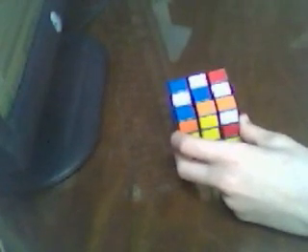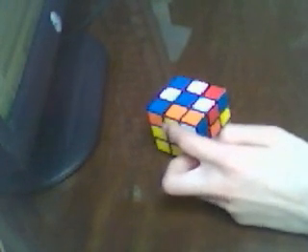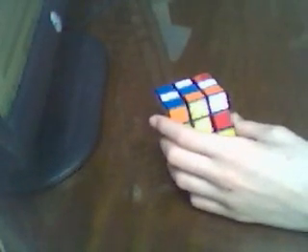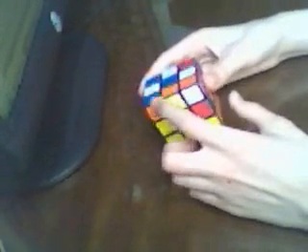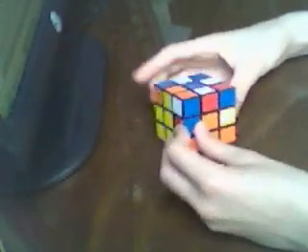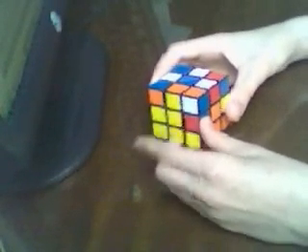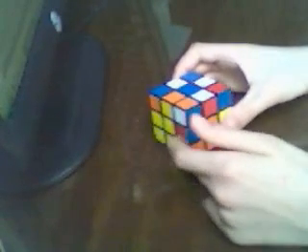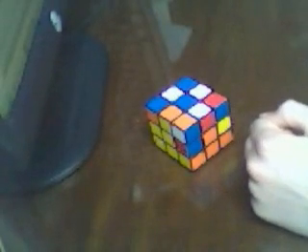Okay? What you're going to do is position it like that, and find, basically, the edge it has to go on. Like, yellow-orange, this is the yellow-orange edge piece. It's supposed to go down right here. You're going to want to be viewing both sides, okay? In this case, this is the front and this is the right.